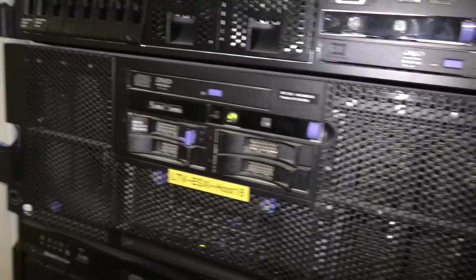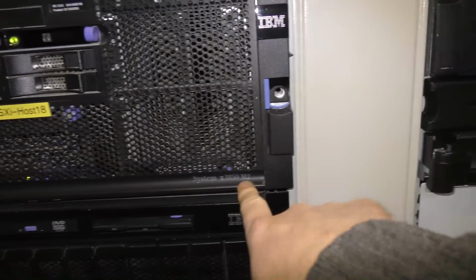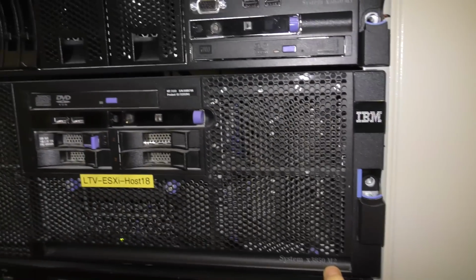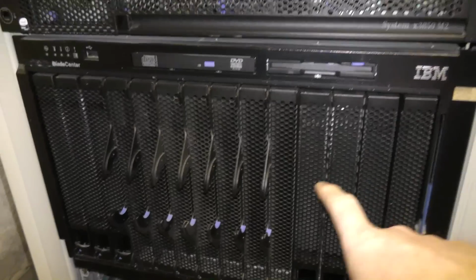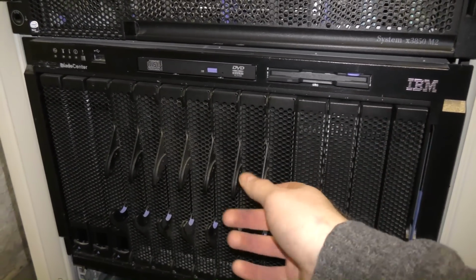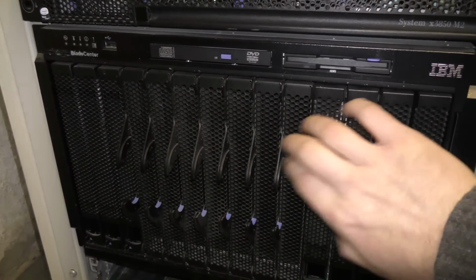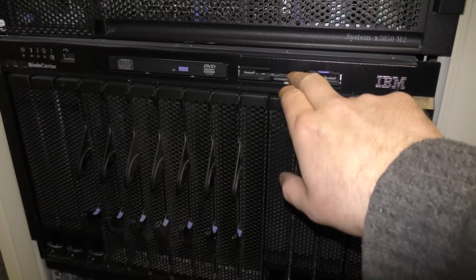Then I have an IBM 3850 Model 2, and that has 4 6-core CPUs in it. Then I have a BladeCenter Model E, and this is empty. All of these are just fillers, and this is when it came with a floppy drive.